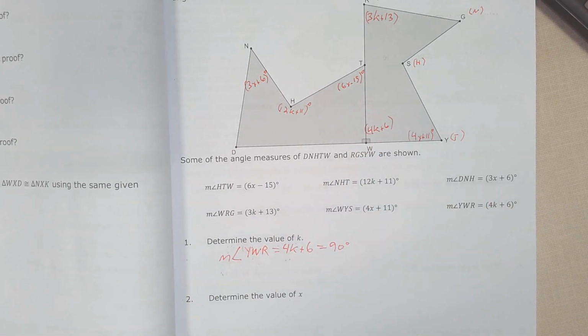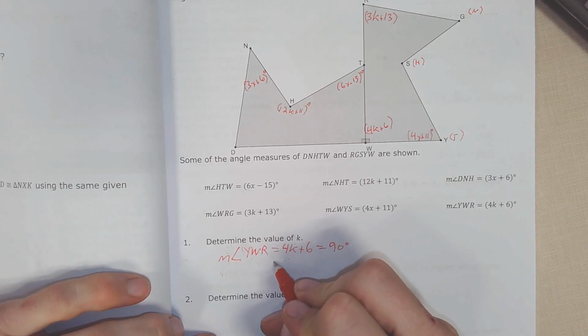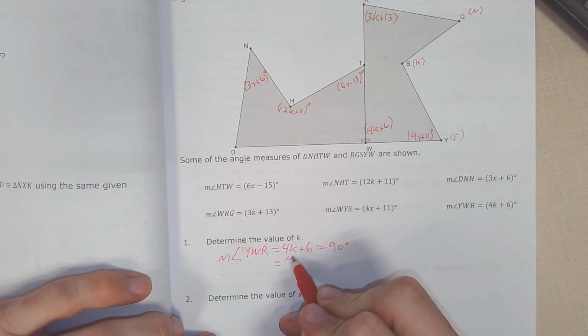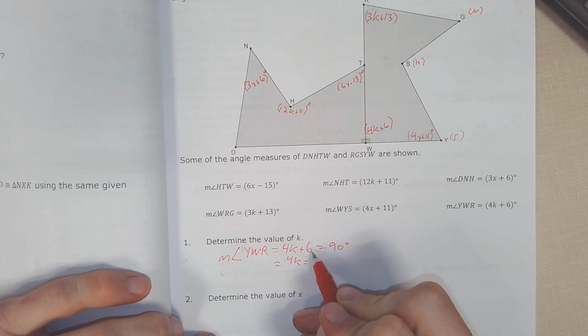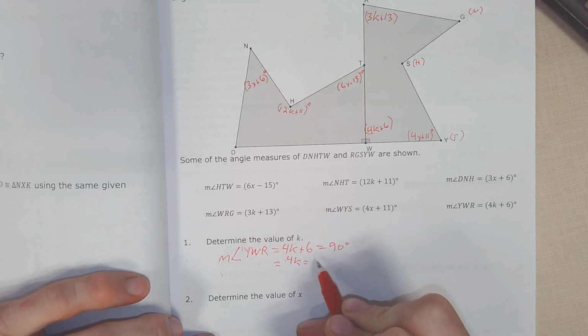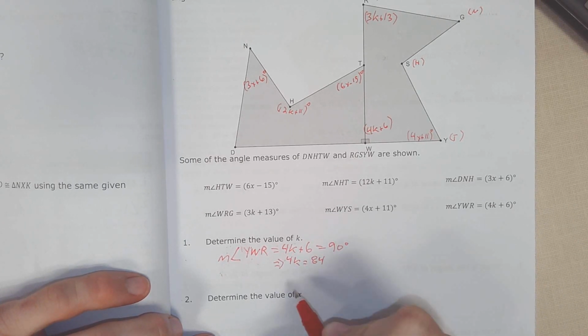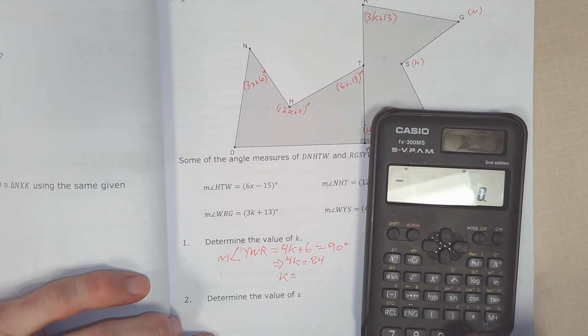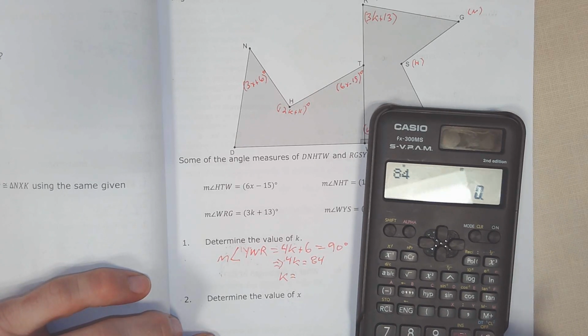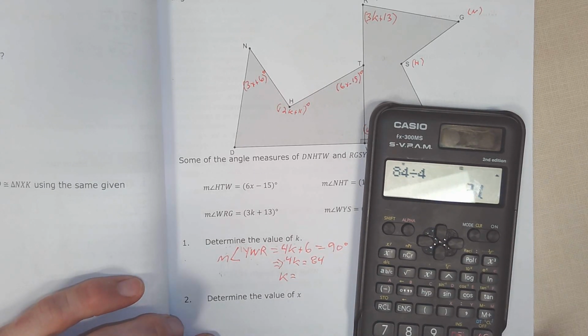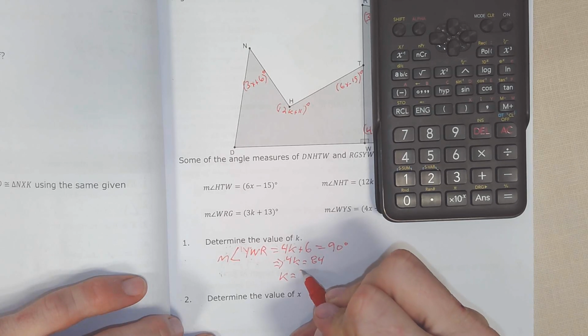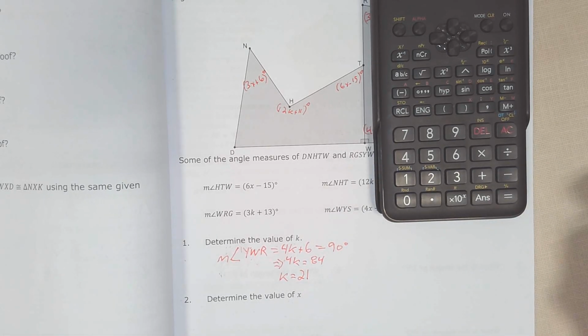Now I'm just going to solve for k. 4k equals 90 minus 6, which is 84, and k equals 84 divided by 4, which equals 21. K equals 21.